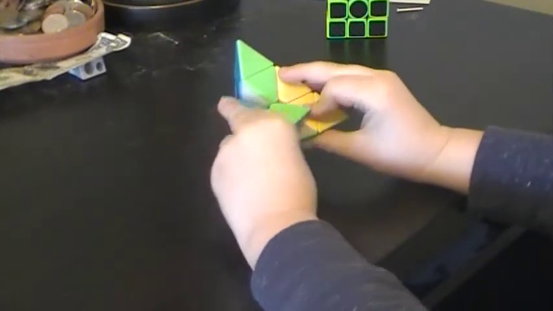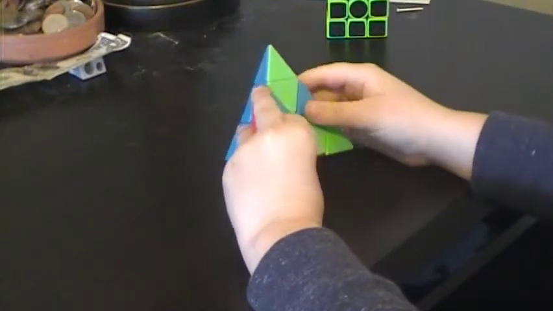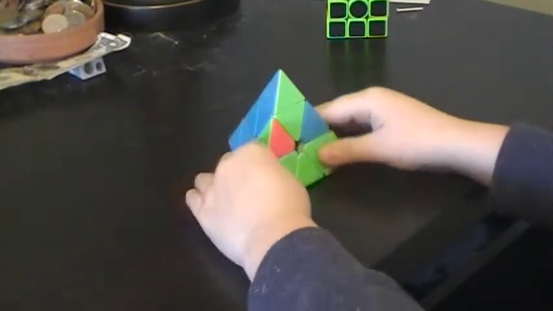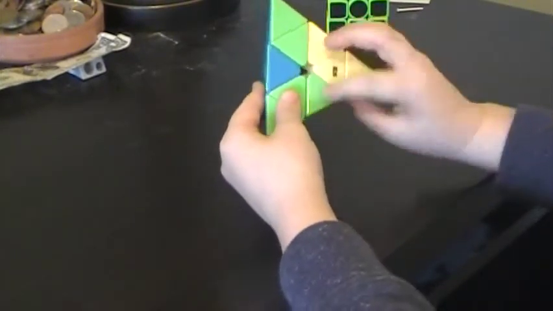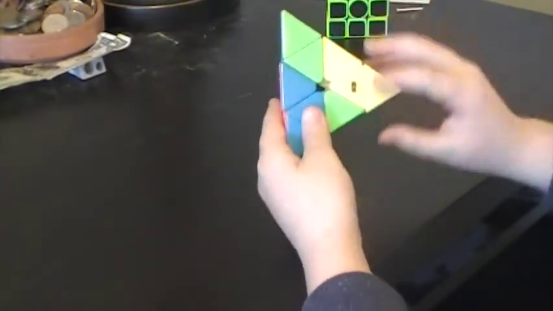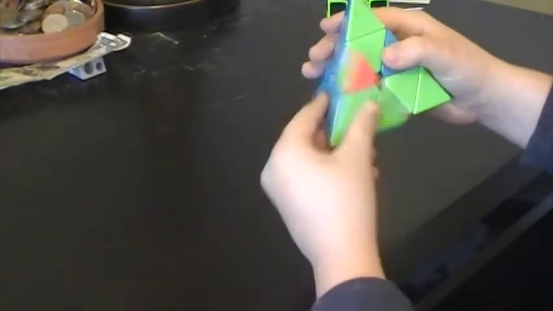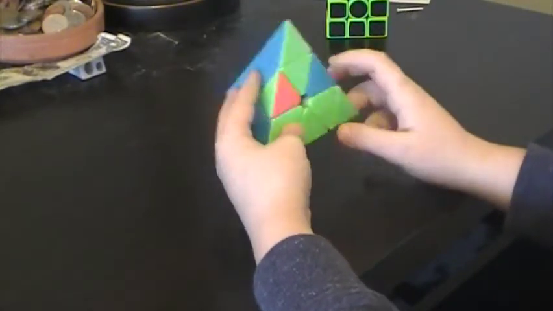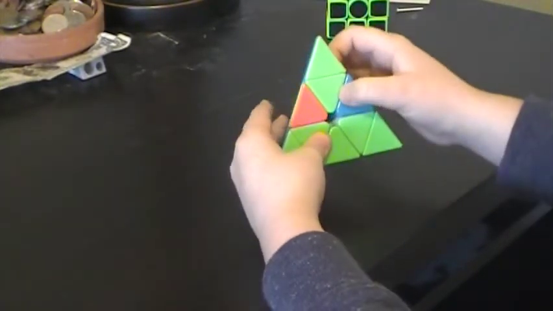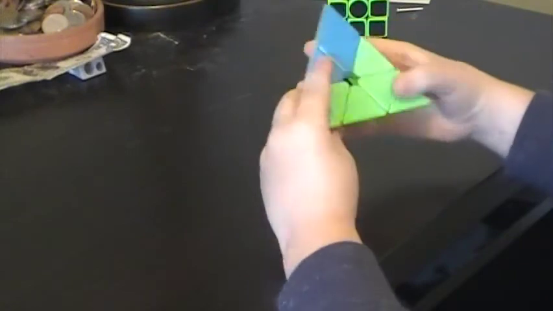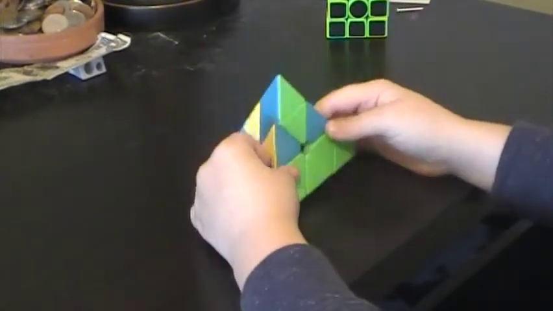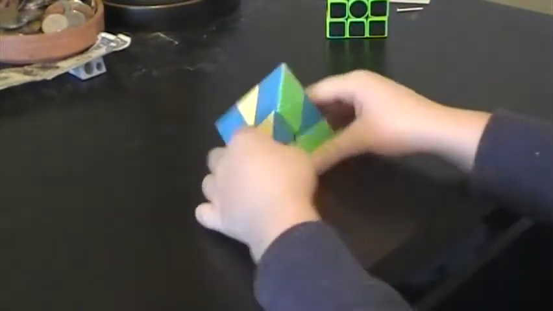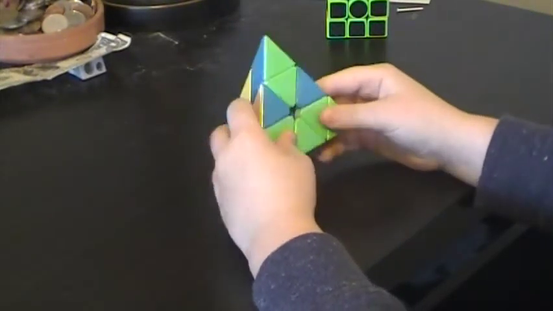R prime, L, R, L prime. So it just looks like this. R prime, L, R, L prime, just like that. Now one of your red pieces should be out and you should be seeing it on this side. Then just move it over and insert it just like that. You can do that case up to 3 times.